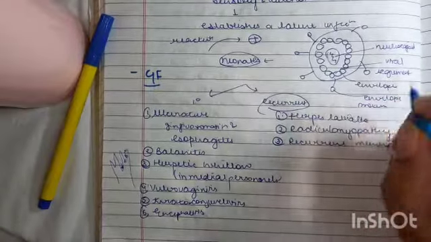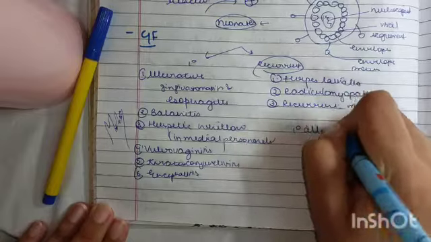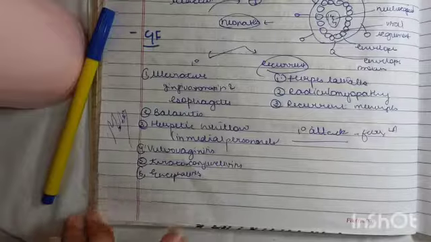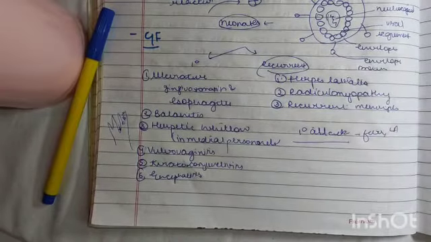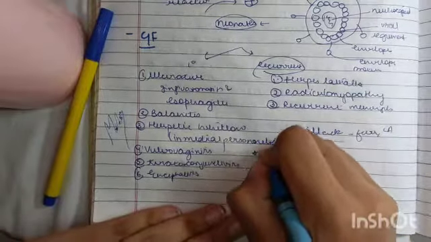All right. Now, the primary attack can be associated with fever, lymphadenopathy. Now, it also affects the CNS. That is quite obvious. Now, in the recurrence part, why does recurrence occur?